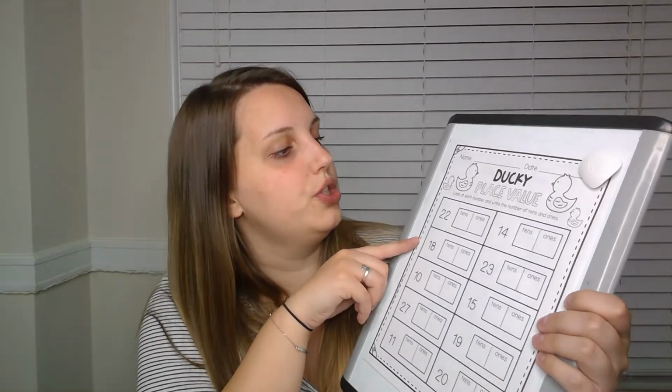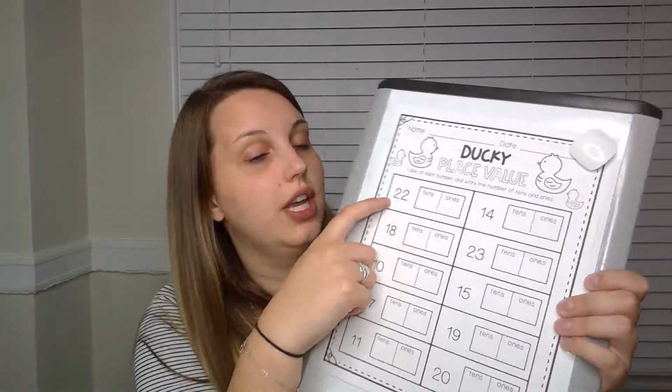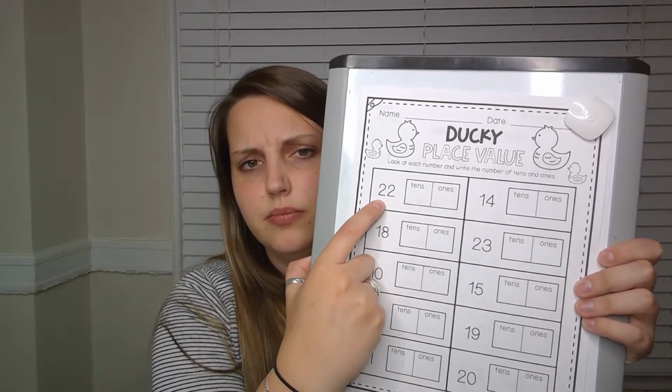Okay, so our worksheet says, look at each number and write the number of tens and the number of ones that you see in the number. So for instance, looking at this number, what number is this? 22, right, exactly, 22. Now, thinking back to when we were in our classrooms, we were using those tools called 10 stacks and ones.